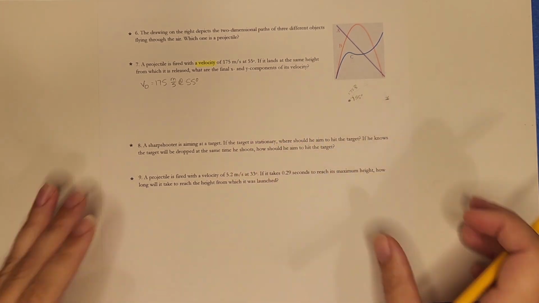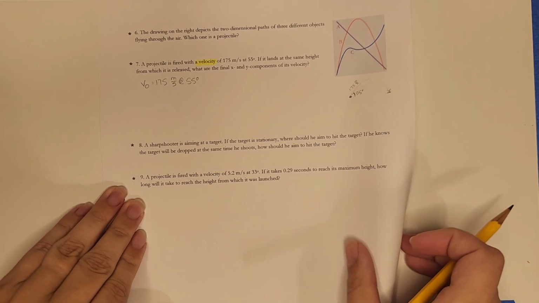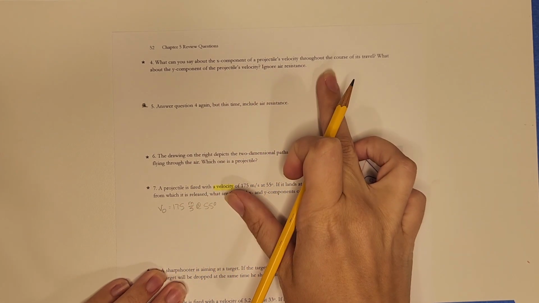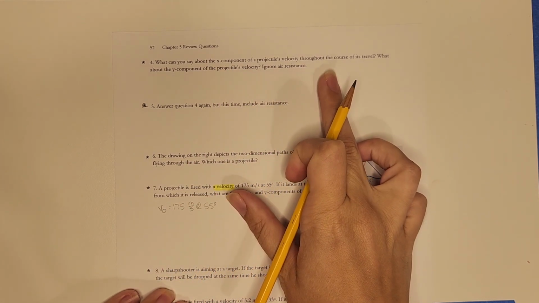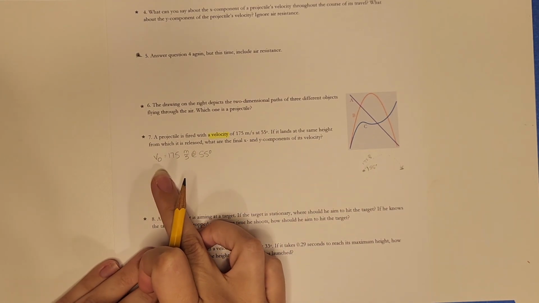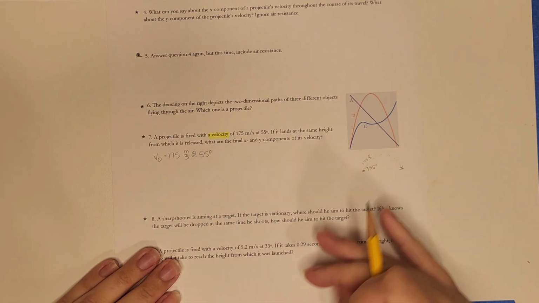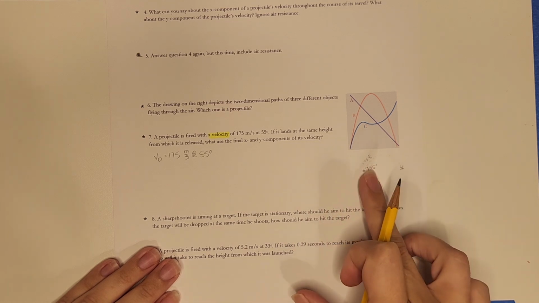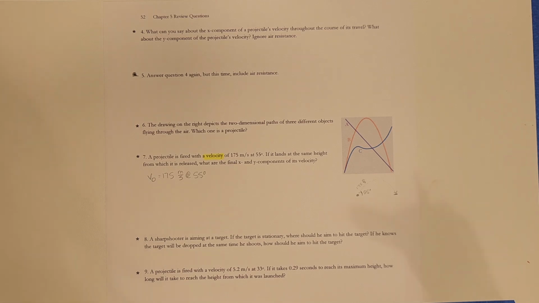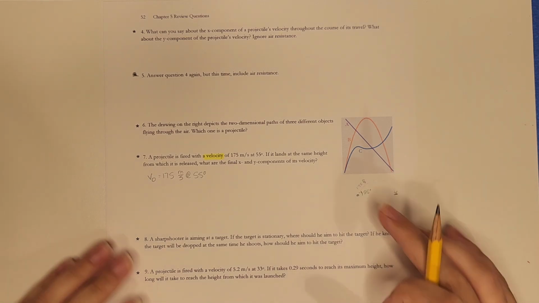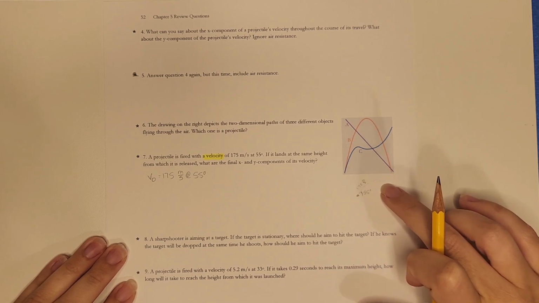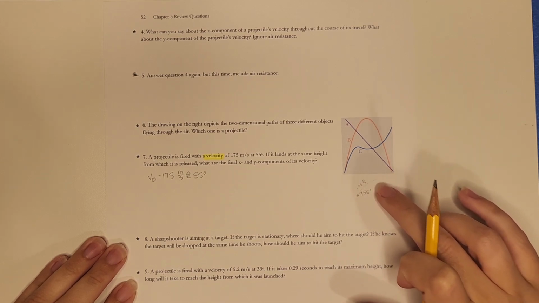As we said in question 4, the x component of a projectile's velocity is going to remain the same throughout the course of its travel. So once we determine what the x component is, that's going to be our answer. It's the same from the beginning to the end. Now the y component, on the other hand, does change, right? It will decrease until it reaches 0 at this point and continue decreasing, becoming negative.